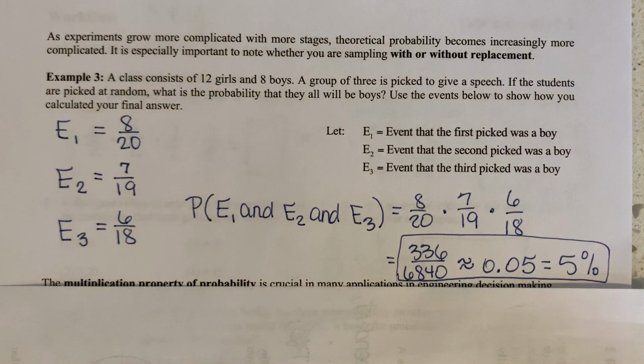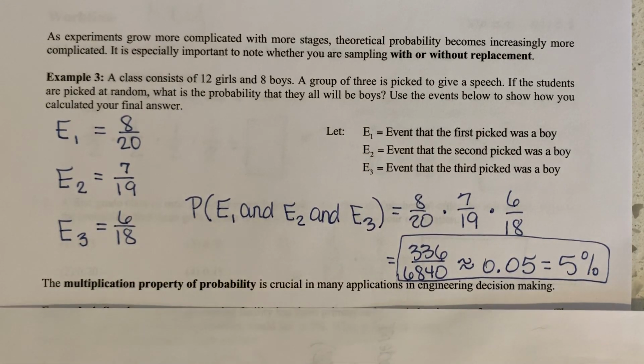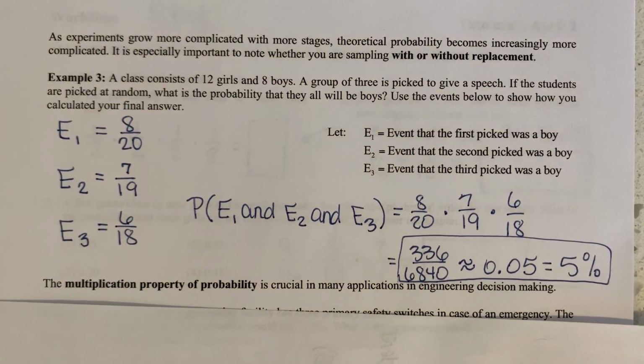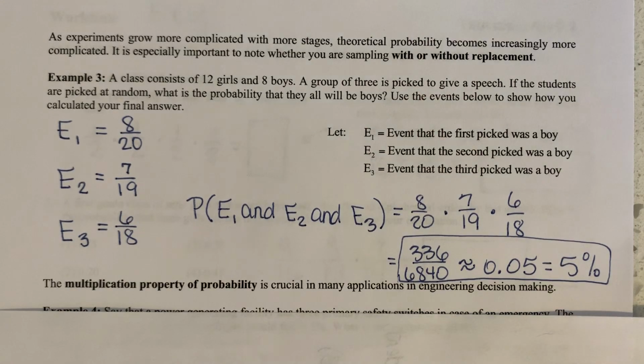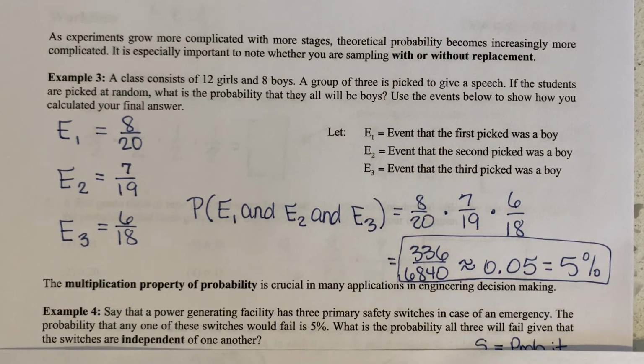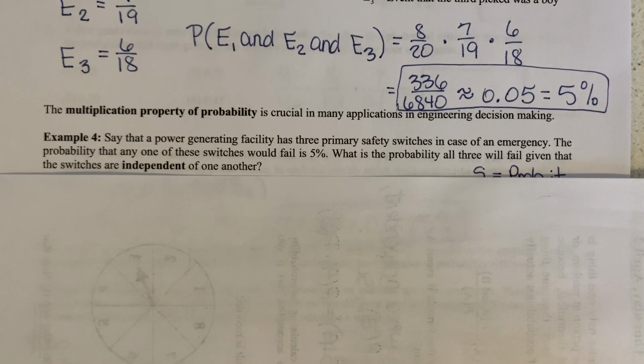So out of a group of 20 students, there's only a 5% chance that I would pull 3 boys' names in a row in order to give the speech. All right, so that's called the multiplication property, obviously, because you multiply them to find the probability of more than one event. All right, so let's look at example 4.